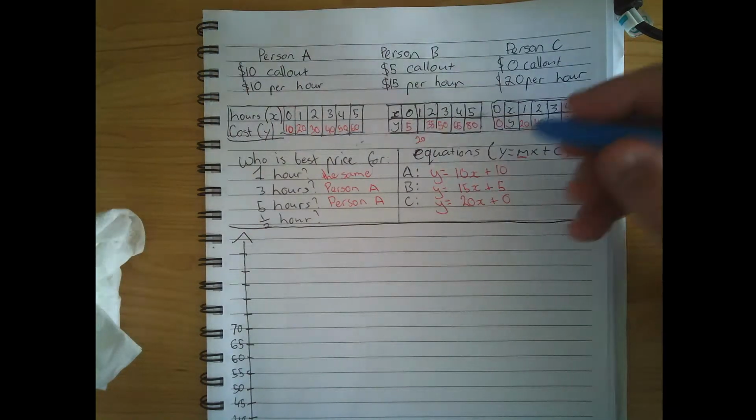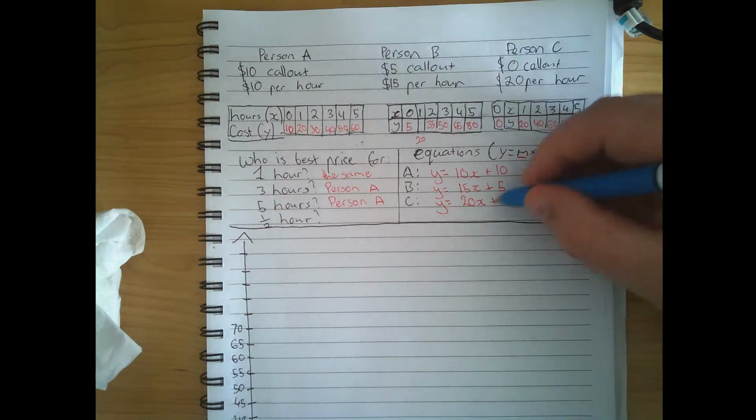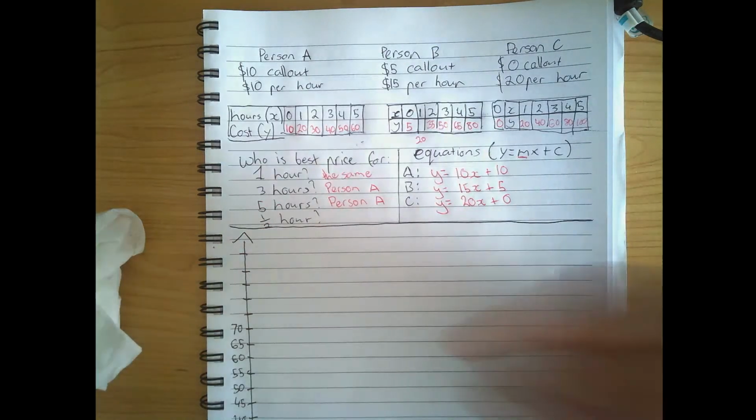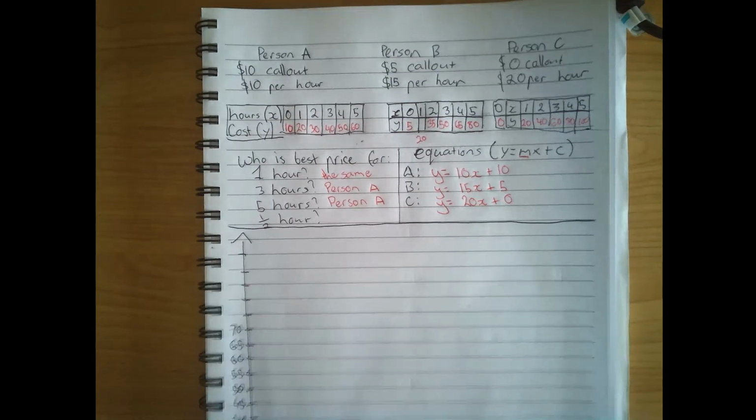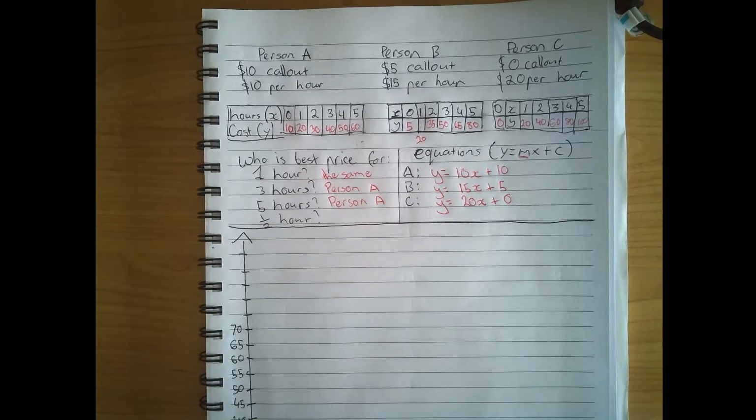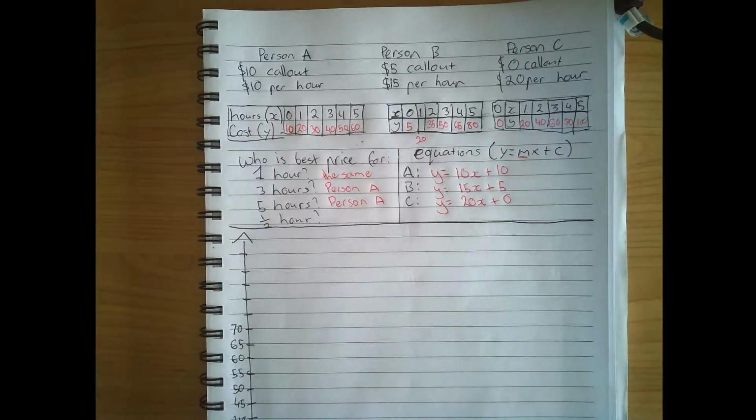Now, plussing 0 can be somewhat pointless, so I can just scribble that out if I want. It makes no difference, because I'm plussing nothing. It's up to you if you want to leave it there or not. Okay, so that's our equation. Why don't we plot these and then get an idea of which one is best.